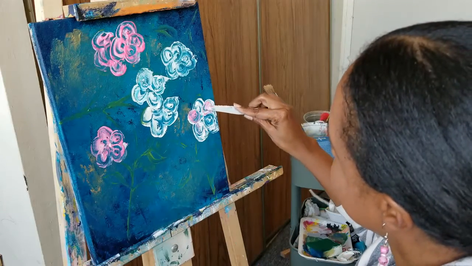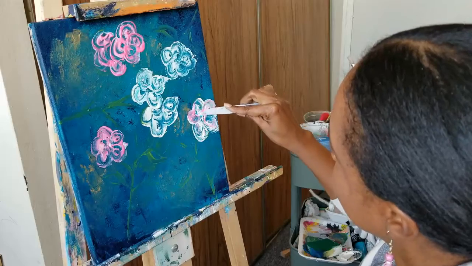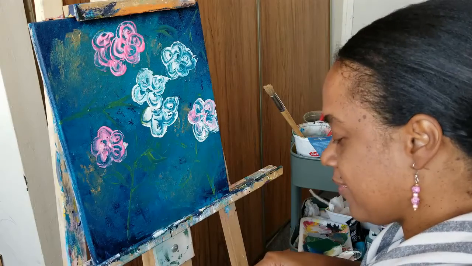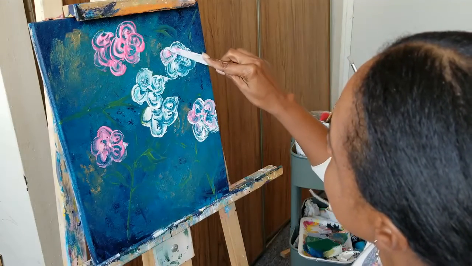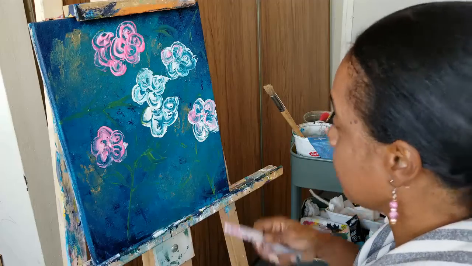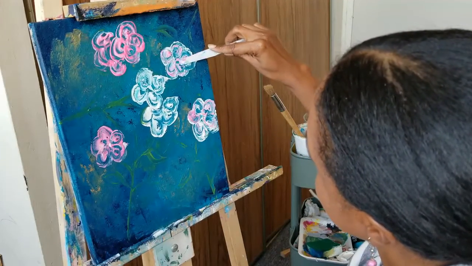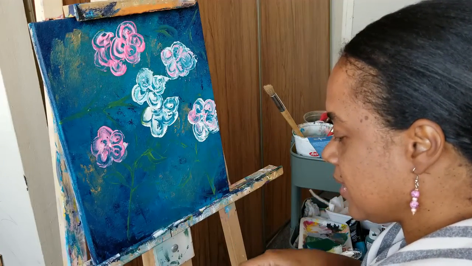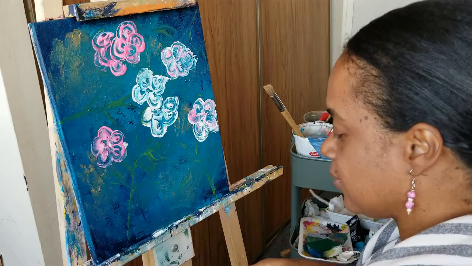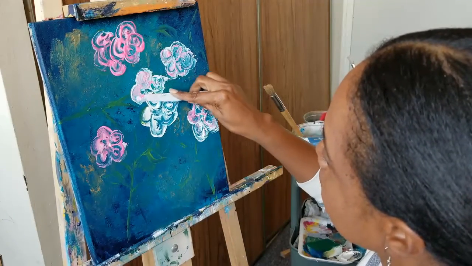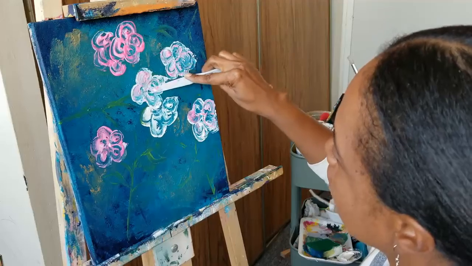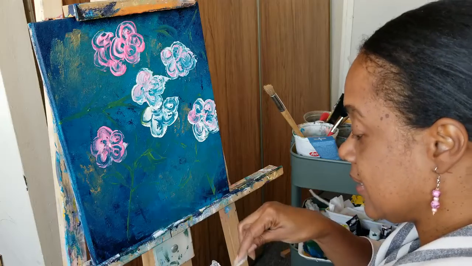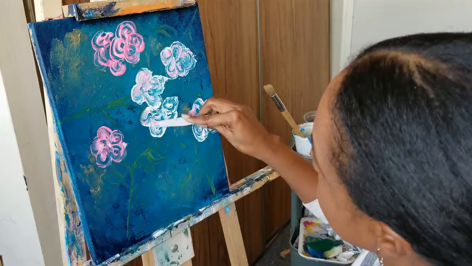So this is just like a fun little project that you can do even with the kids. I think they would really enjoy using the palette knives, which of course are very safe. This might also be a good project for seniors, because sometimes, when you get to a certain age, or depending on what sort of health challenges they have, they might find it hard to hold a brush steady. So with this, you don't have to be as precise.